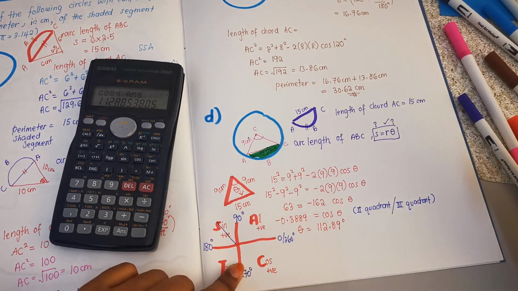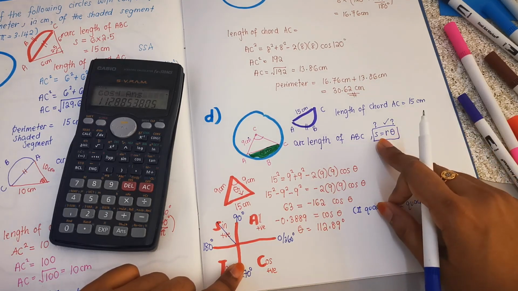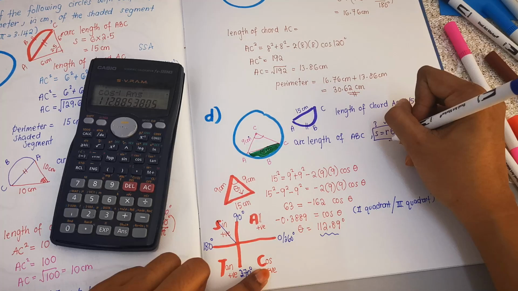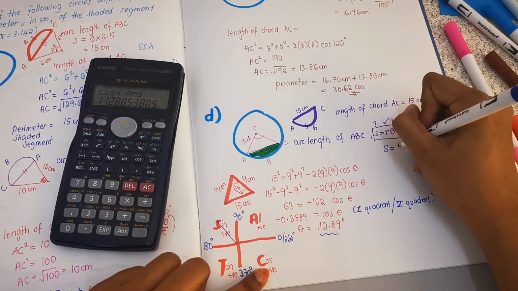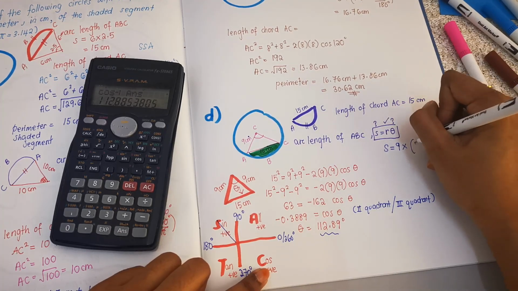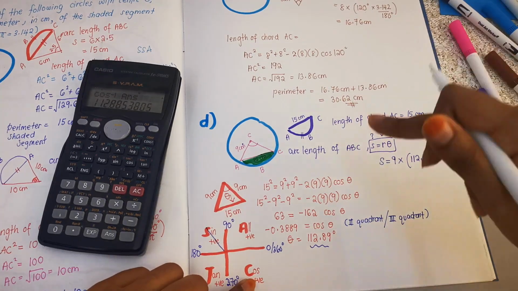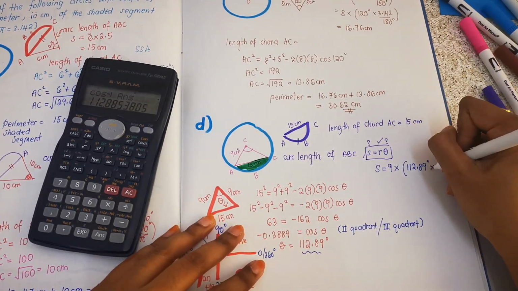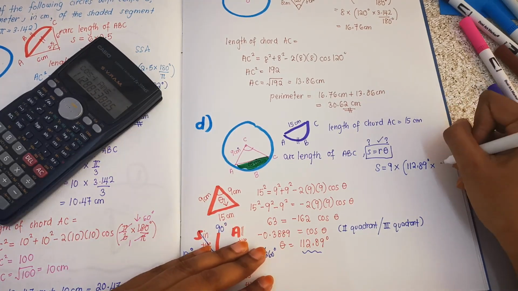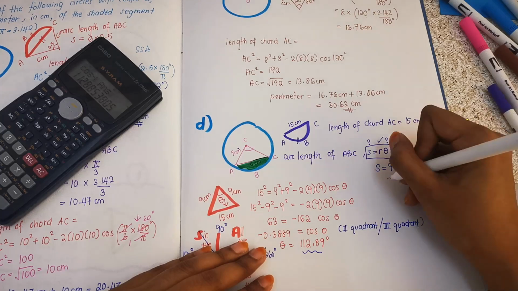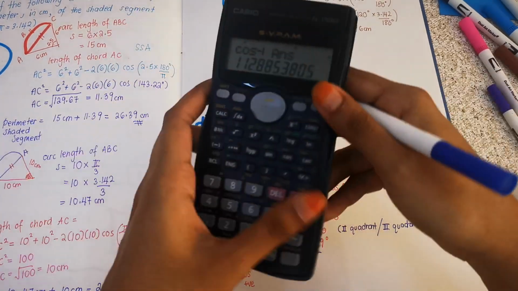So since now we already got our theta, we can find the length of arc. Let's substitute this. So S is radius 9 times 112.89 degrees. We have to change to radian, so changing to radian will be 180 over pi. Let's find our length of arc.